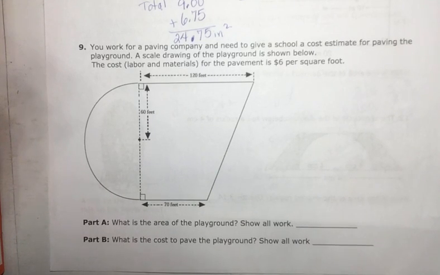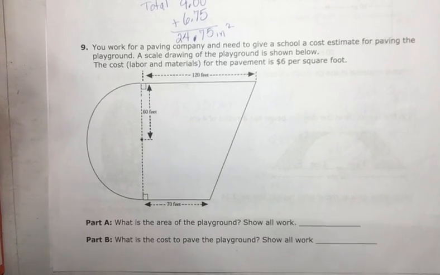Okay, number 9. It says you work for a paving company and need to give a school a cost estimate for paving the playground. A scale drawing of the playground is shown below. The cost, labor, and materials for the pavement is $6 per square feet. Part A, what is the area of the playground? Part B, what is the cost to pave the area of the playground?